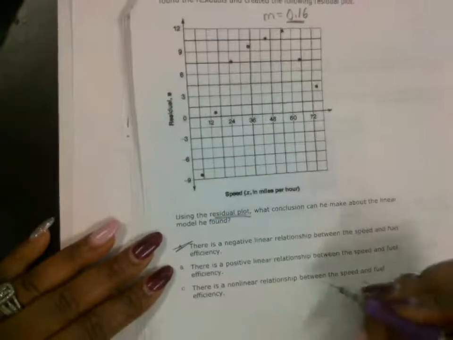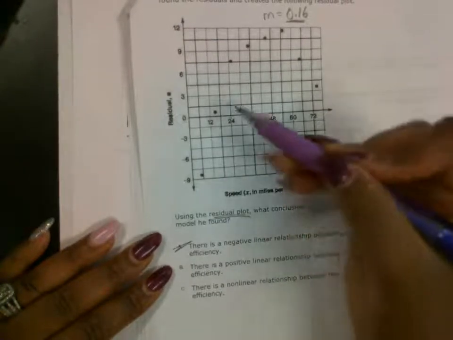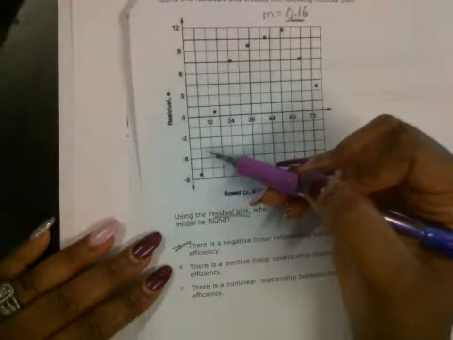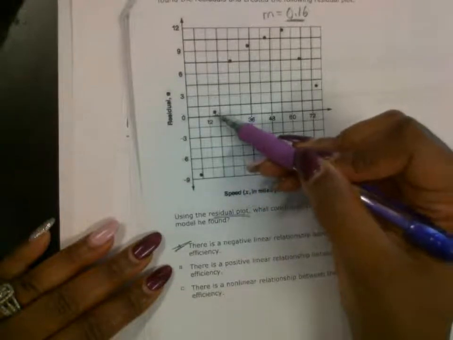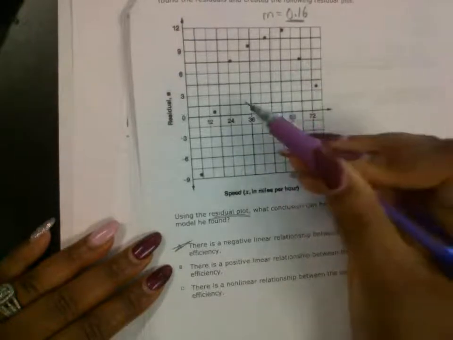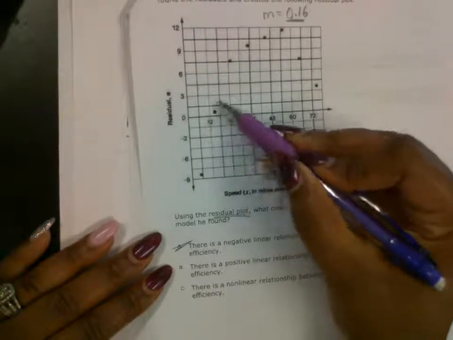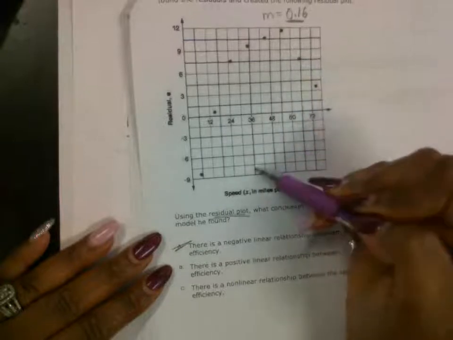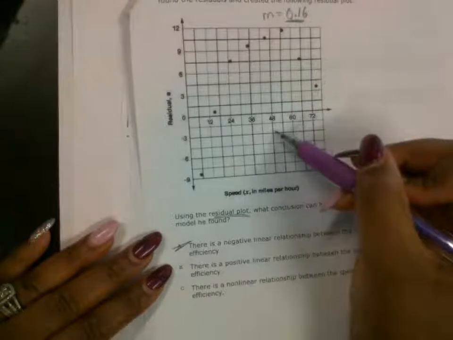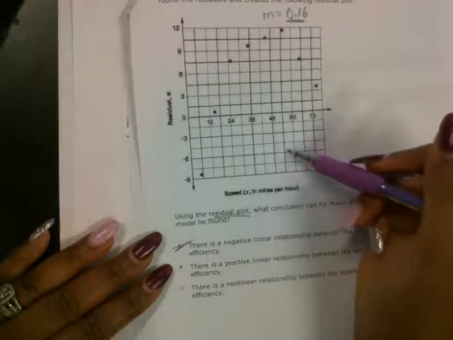Here it's saying that it's a nonlinear relationship. We know it's a nonlinear relationship because, when you have a good line of best fit, that means you have almost the same amount of points above the line as you do below. Notice that you have more points above than below. So this is really not a good line of best fit for this data, which just tells you that it's not linear at all.